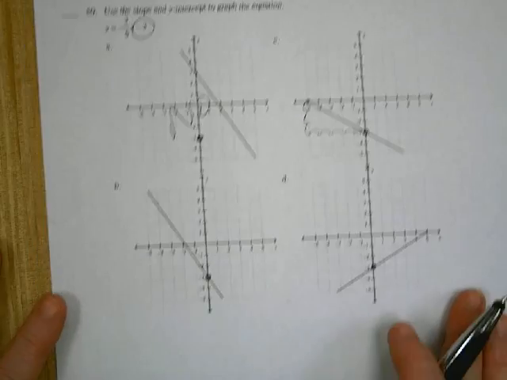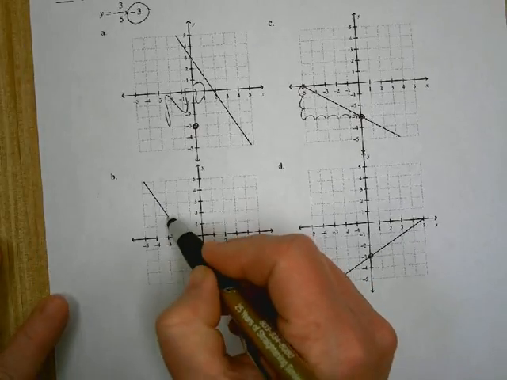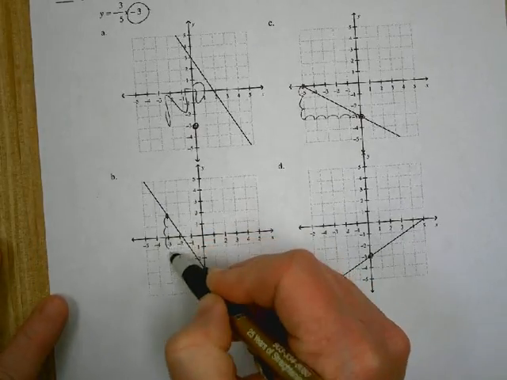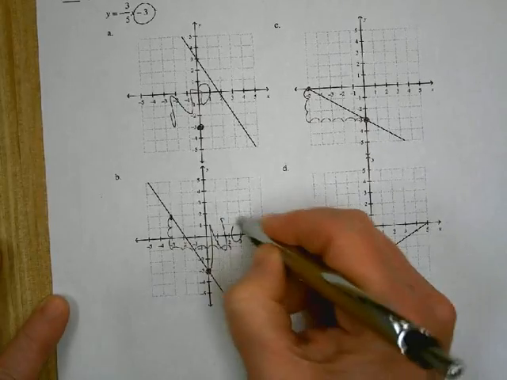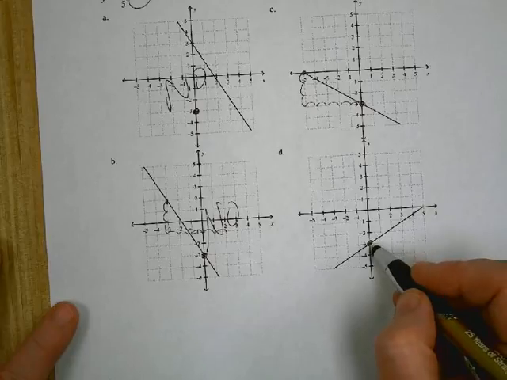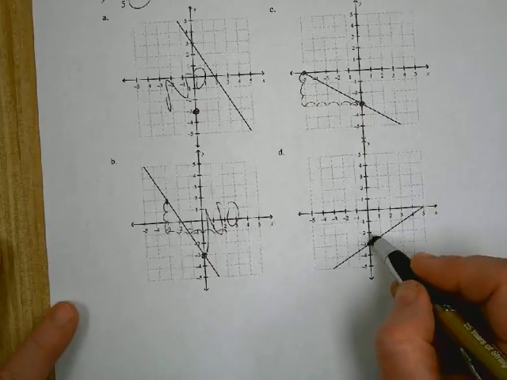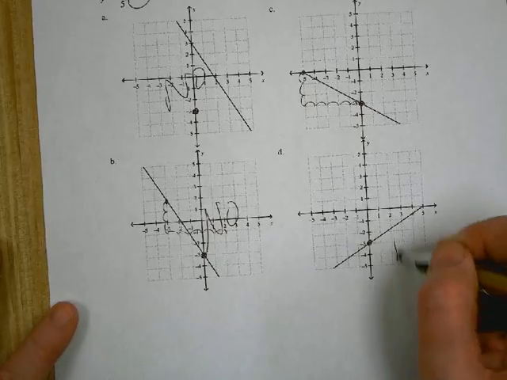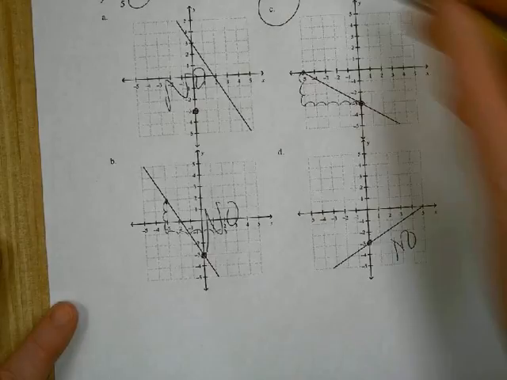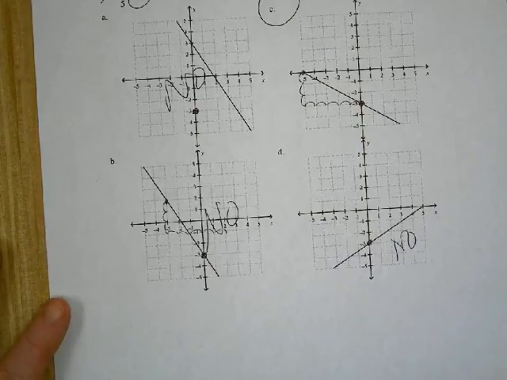Let's see about this one. Down 3 and over 1, 2, 3, 4, 5. Did that one work? No. And this one? This one goes up 3 and over 5. This one has a positive 3/5 slope. We're not looking for that. We're looking for -3/5. Questions here?